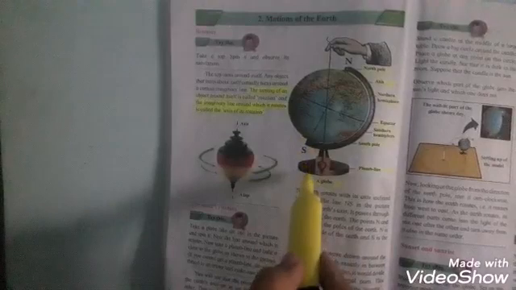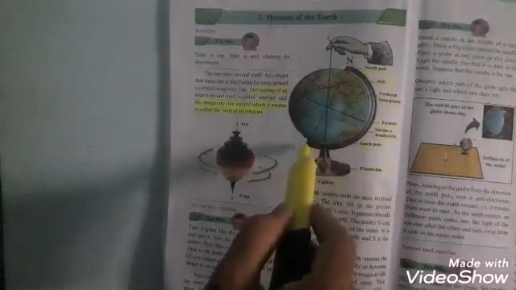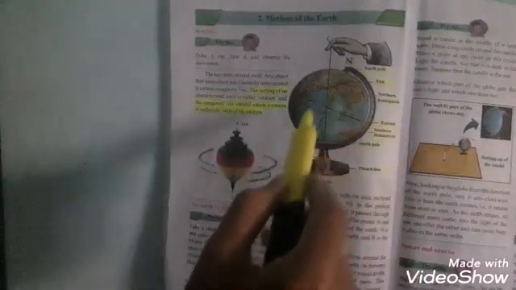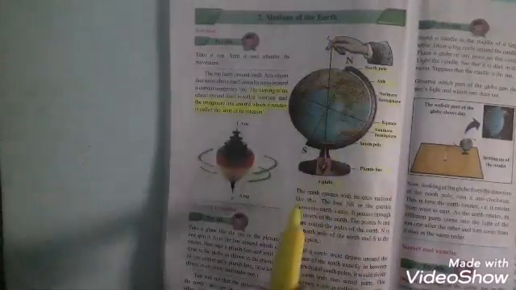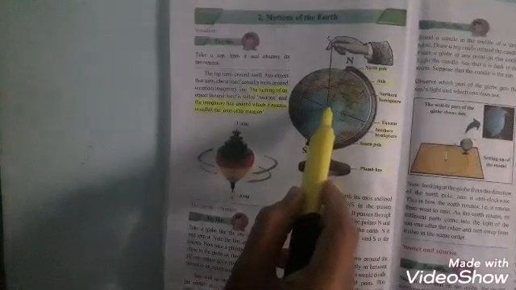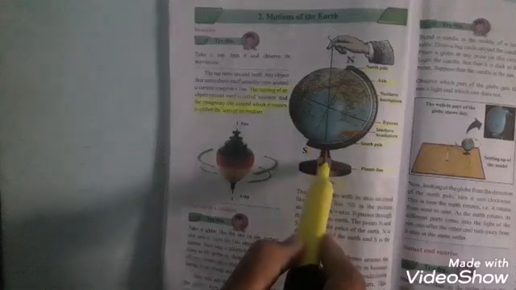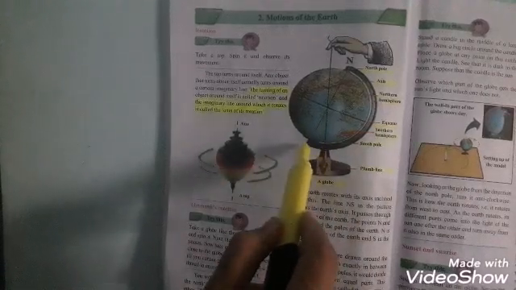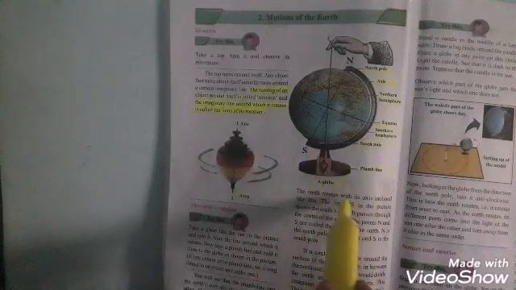Which is the Earth's axis? See, N means North Pole, S means South Pole. This NS is the axis. On this axis, Earth rotates. And this is the plumb line. Here you can see there is an angle between the plumb line and the NS line. NS line means axis of rotation. The Earth rotates with its axis inclined like this.